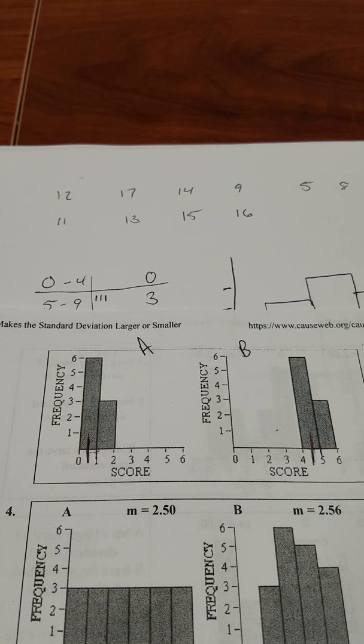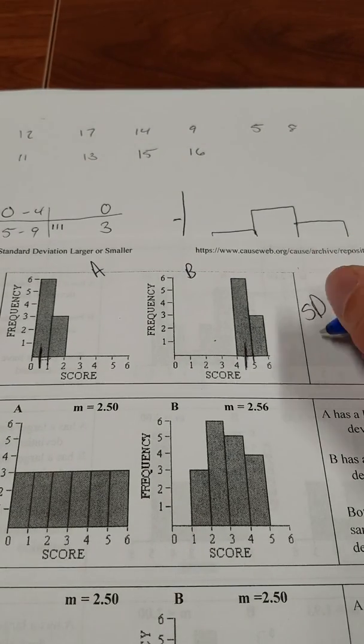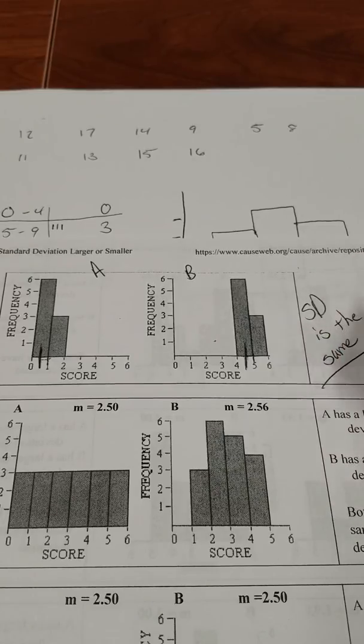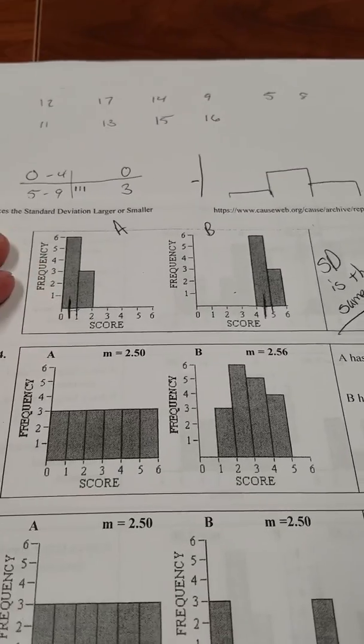However, standard deviation measures spread. These two things are exactly the same shape, which means their standard deviation is the same. If two graphs are exactly the same shape, that means the standard deviation is the same. The mean is different, the standard deviation is the same. All right, let's look at number 4.